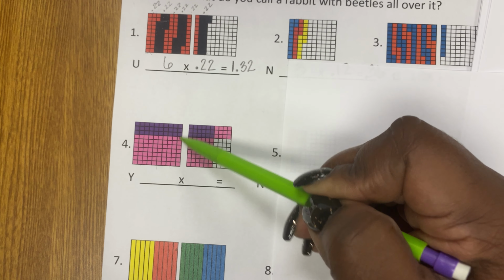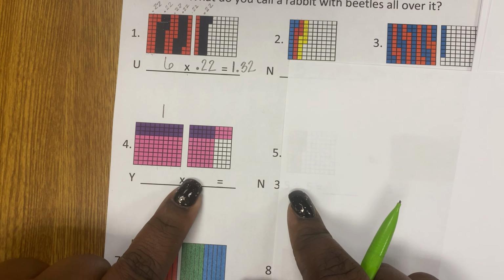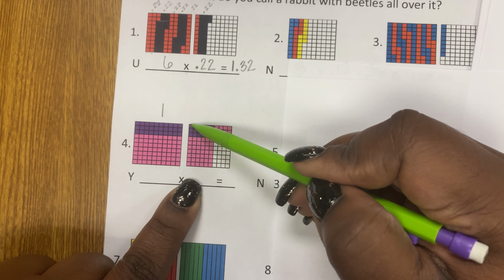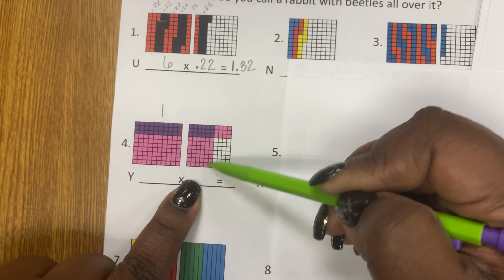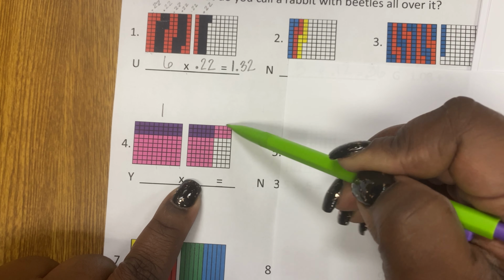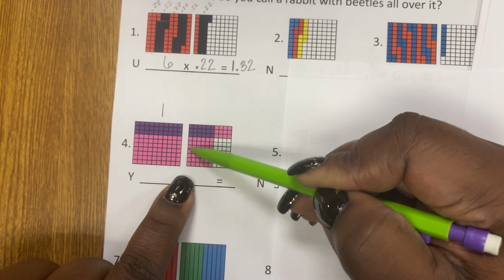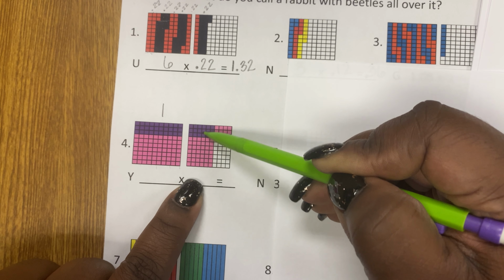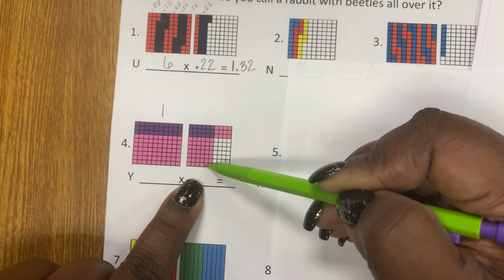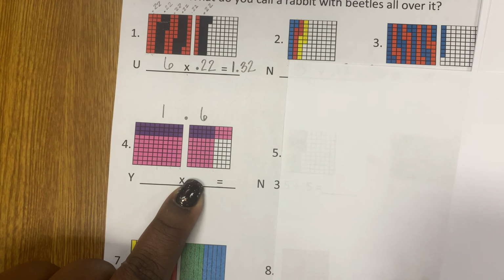So looking at this, this is shaded with pink as 1 whole. Let's look and see if all of this is shaded. So this is shaded all the way down. Perfect. These are great. And let me see. Oh, wait. These are not shaded all the way down, so I have to stop here. So let's count. We have 1/10, 2/10, 3/10, 4/10, 5/10, 6/10. So that's 1 and 6/10.